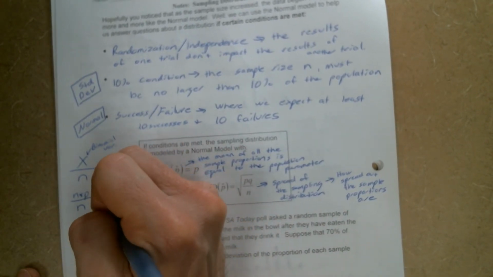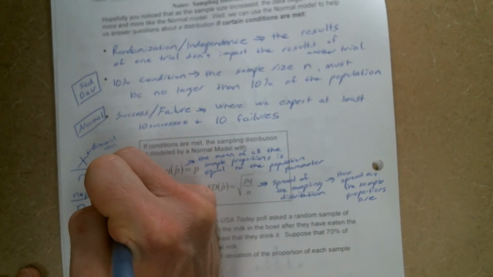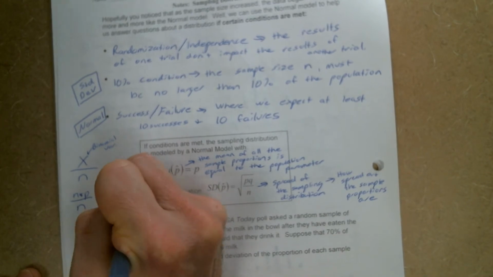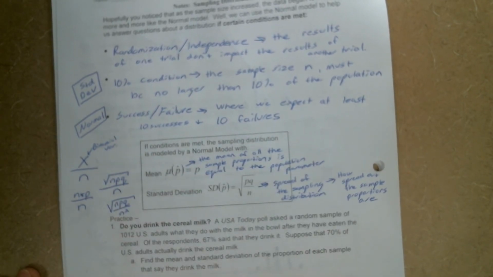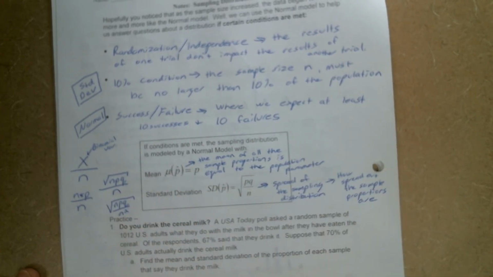And if we divide that by n, to get the n inside of the square root, we could rewrite this as the square root of n times p times q over n squared. One of those n's cancels out, and we're left with this formula over here.